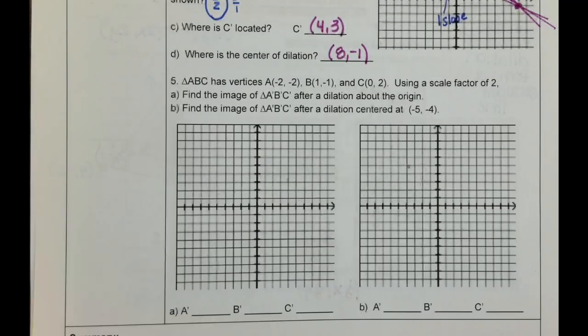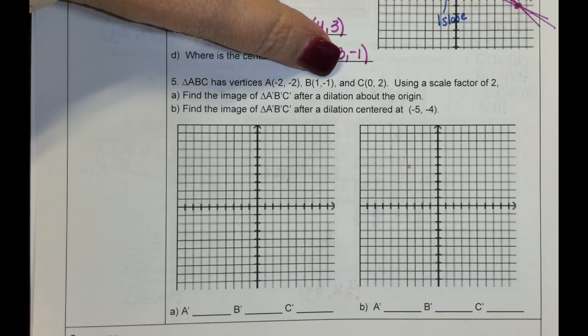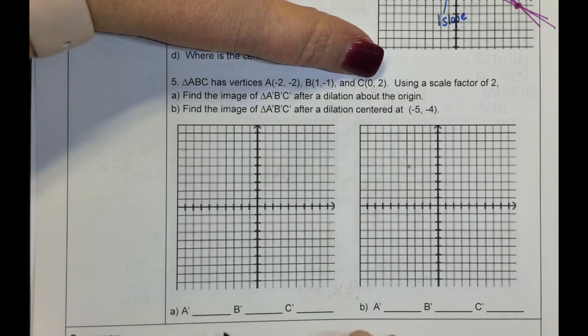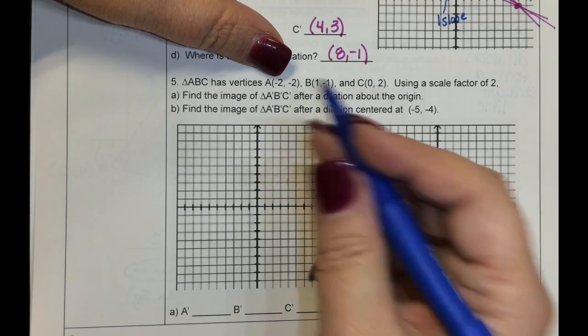So this kind of summarizes everything. ABC has vertices of A at -2, -2, B is at 1, -1, and C is at 0, 2. Let me show you the difference, what it looks like to dilate through 0, 0. Same figure, but two different dilations.